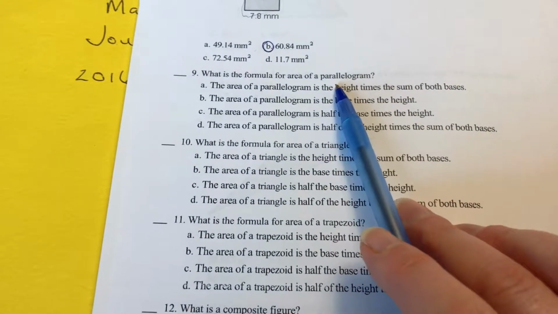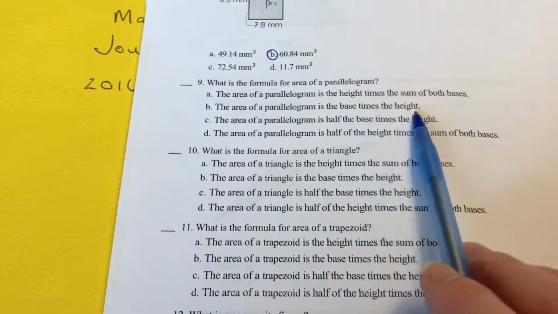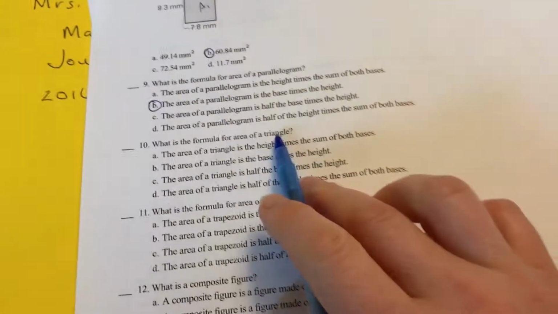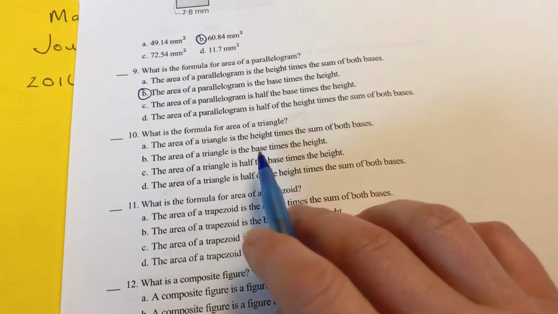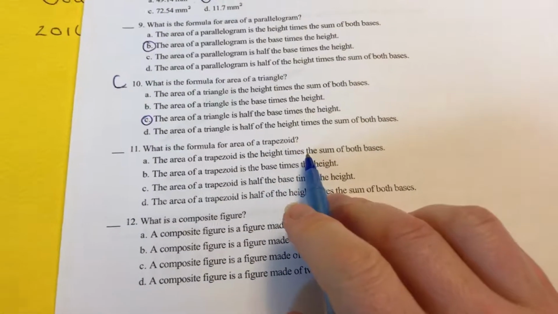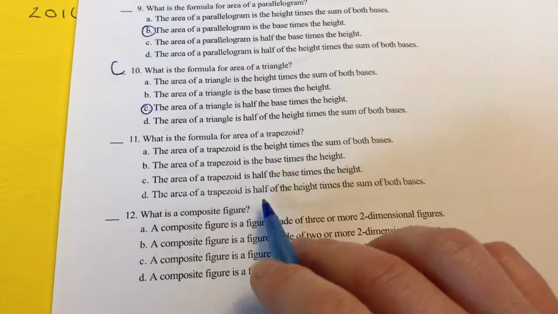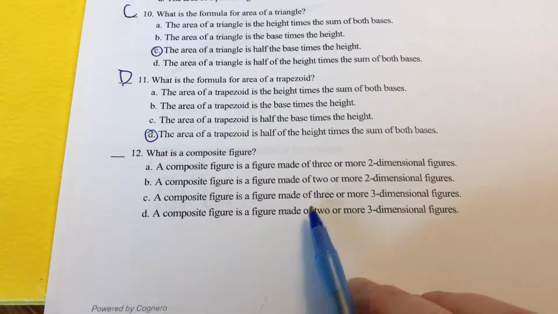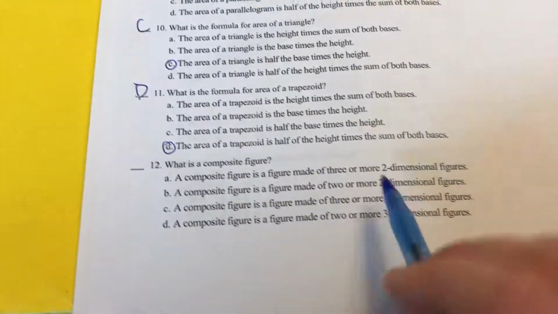What's the formula for area of a parallelogram? Base times height. Formula for area of triangle, it's half the base times the height. Formula for area of a trapezoid, half the height times the sum of both bases. And composite figure, it's made up of 2 or more two-dimensional figures.